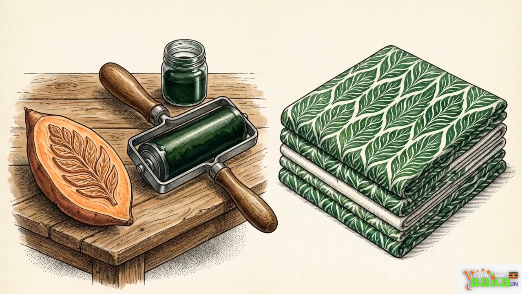Mastering these specific constraints transforms simple materials, like a carved vegetable and a bit of ink, into a powerful tool for mass textile design.